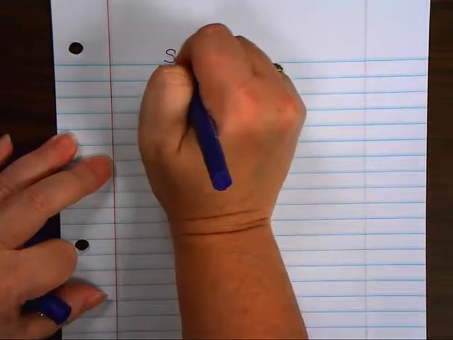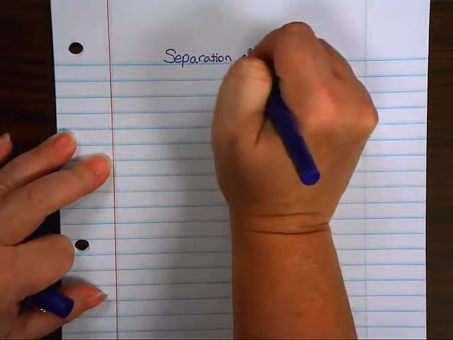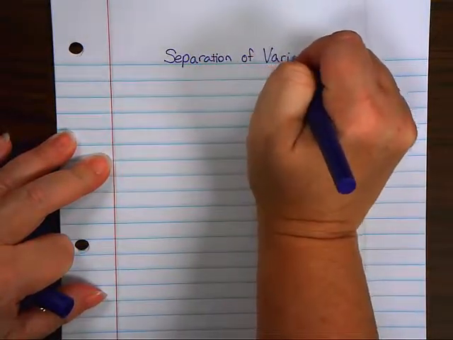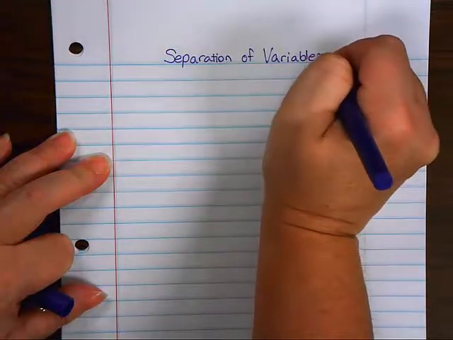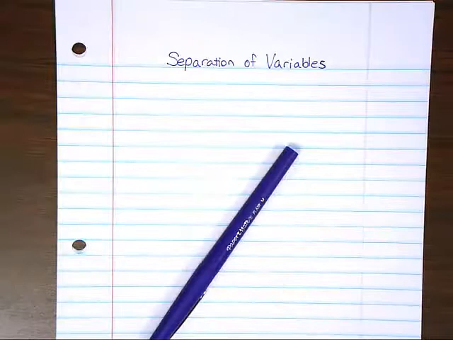Today we are talking about what is called separation of variables. Separation of variables is the next step in the process of working differential equations. Okay.